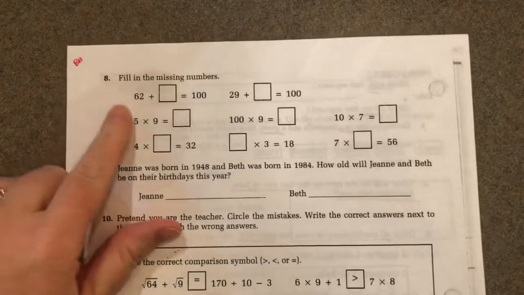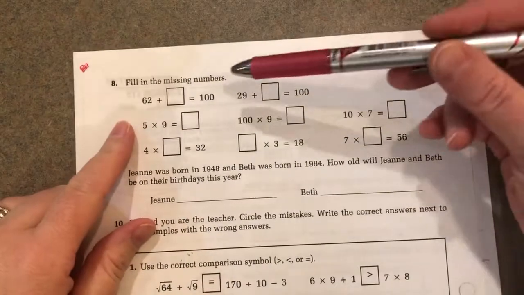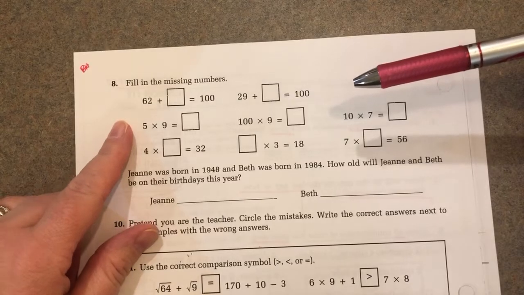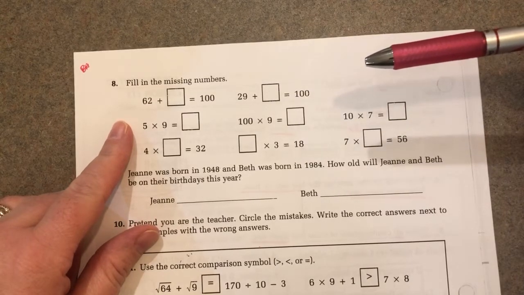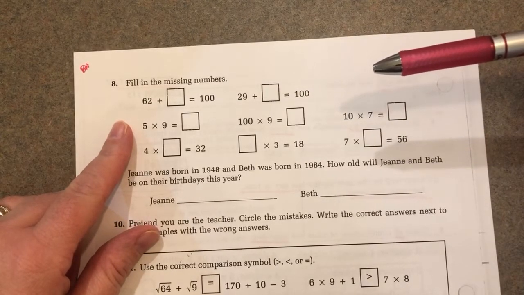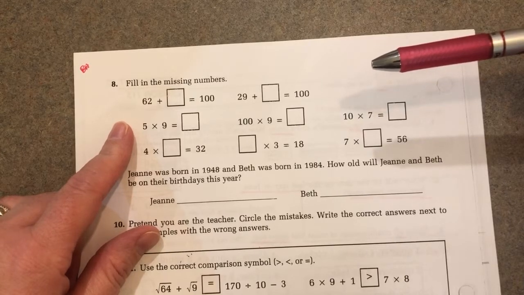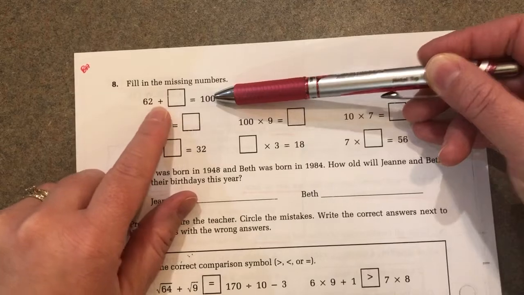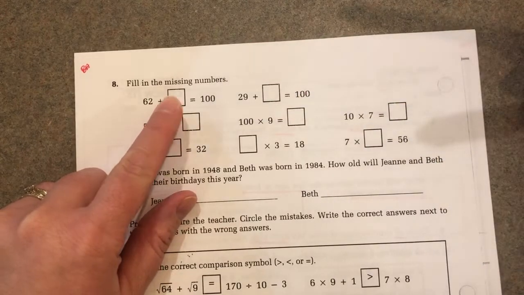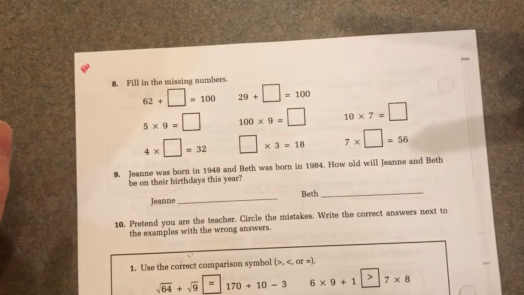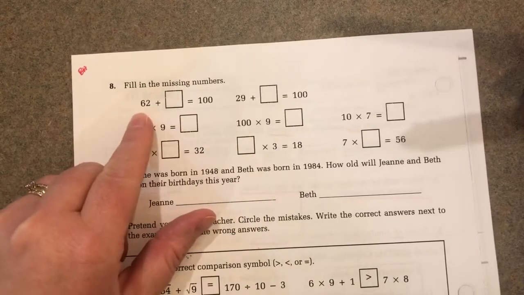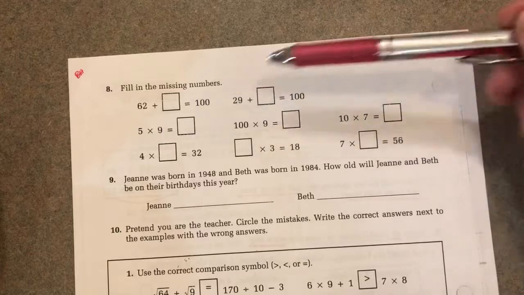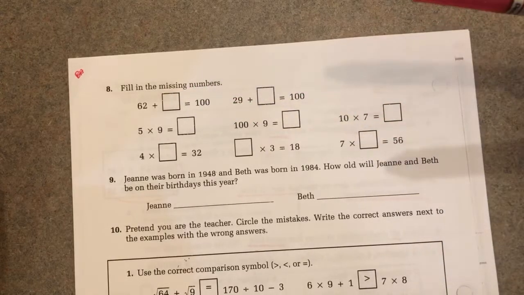So fill in the missing numbers. Now you have to consider when you're doing this how to remember how to work backwards in an addition problem or a multiplication problem. So if we know the answer, we can use the opposite of addition to figure out what part of the problem is. We can use subtraction to figure out what these missing pieces are.